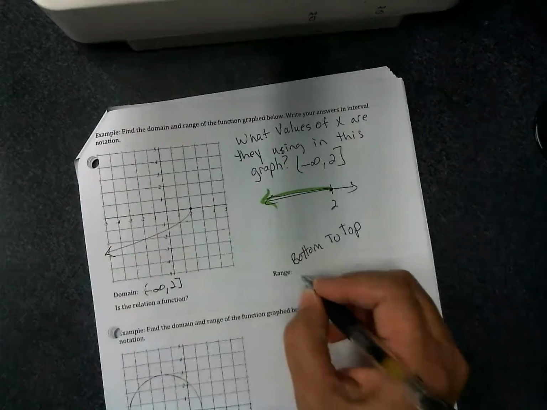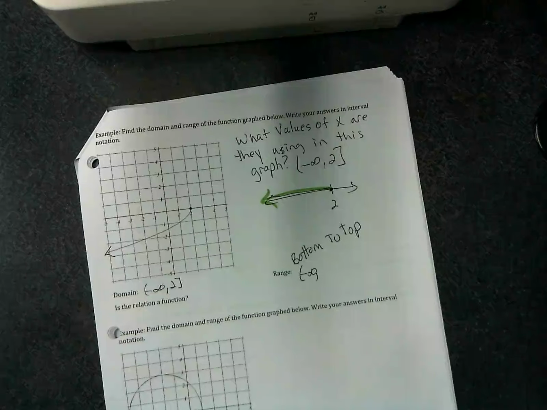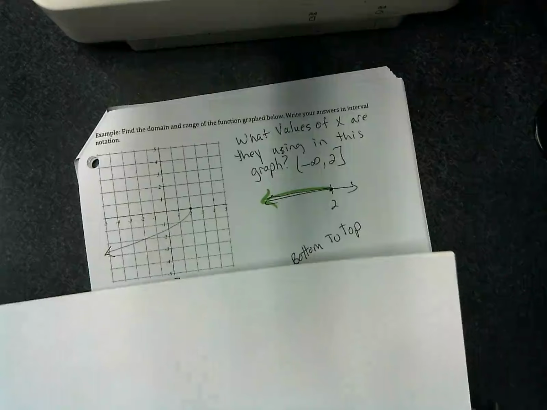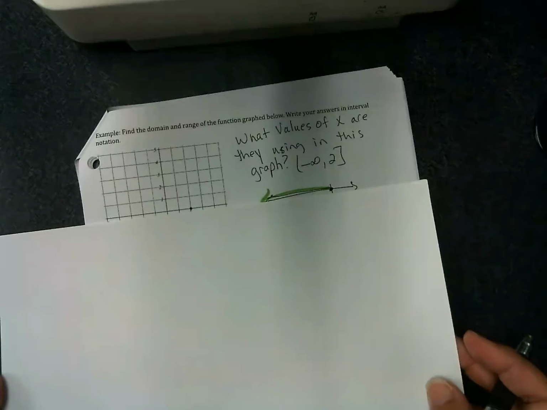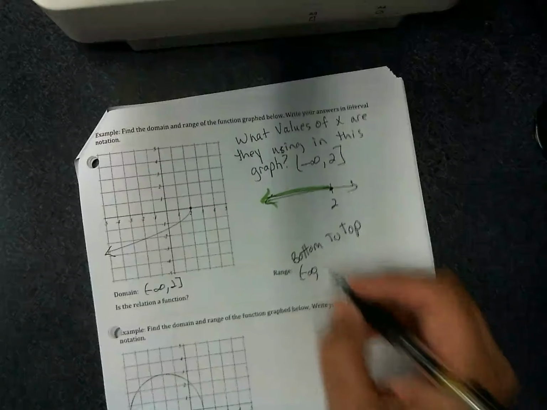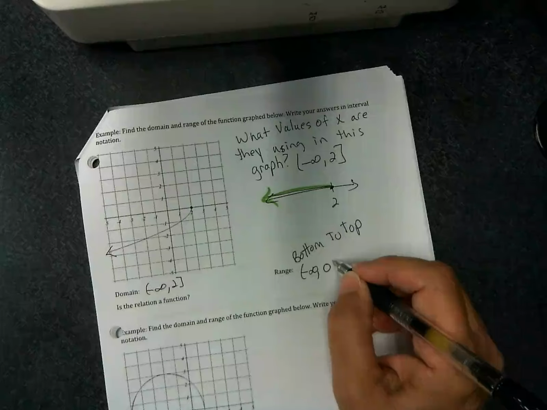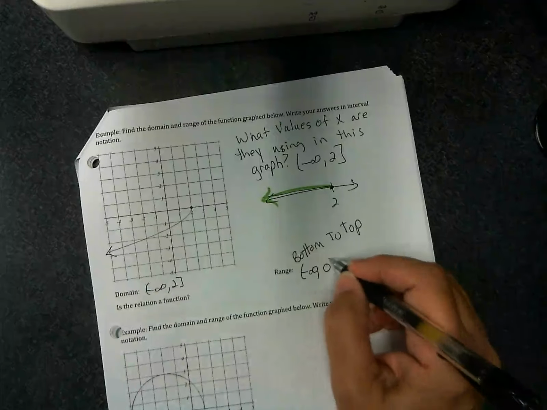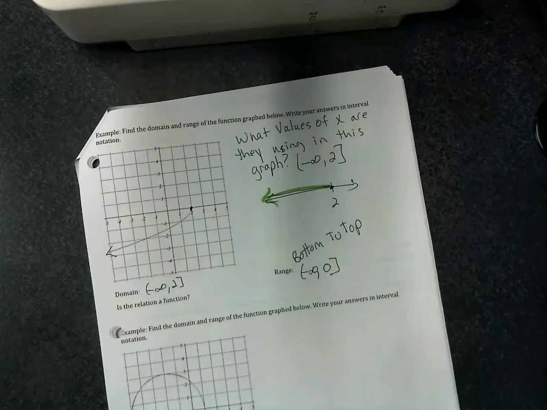So you're going to go from negative infinity, that's the bottom. And what is the last y value? 0. So the last y value you hit is 0. Square bracket, because it's a closed dot. Okay, good question.